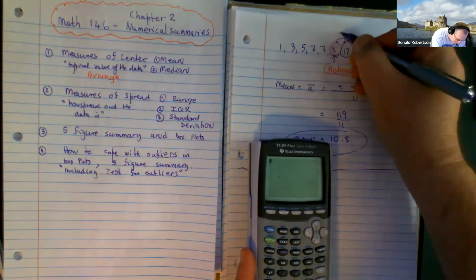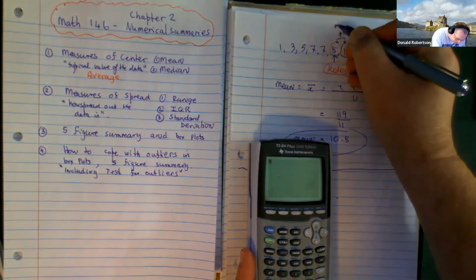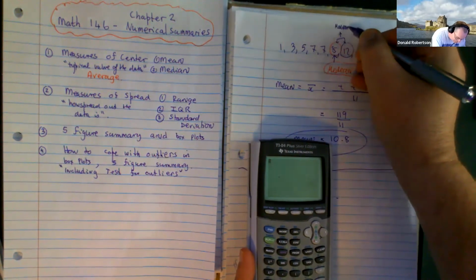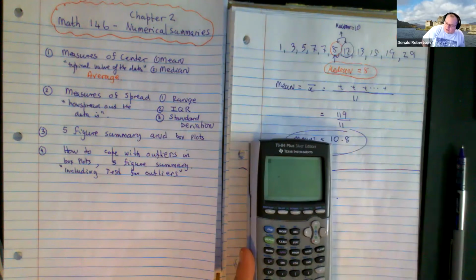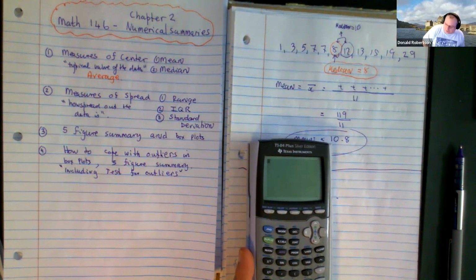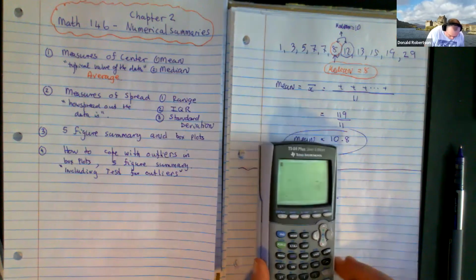What you would do is you would add them and halve it, and the median, if that was the case, would have been what? In this case, it would have been 10. Right. So yeah, that will happen.